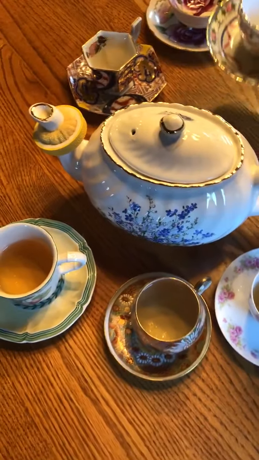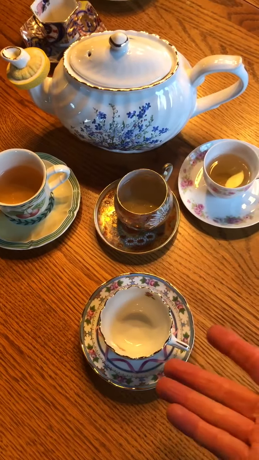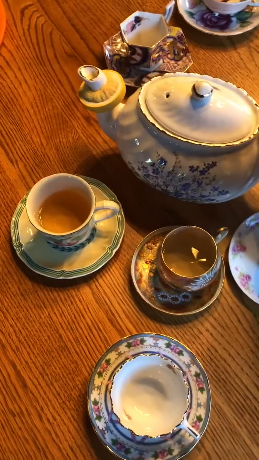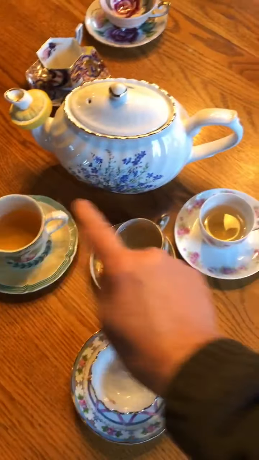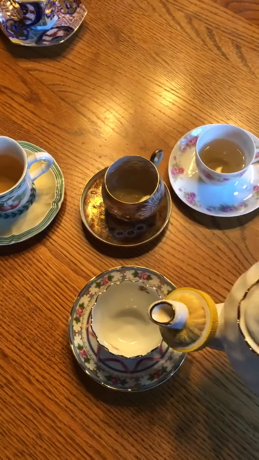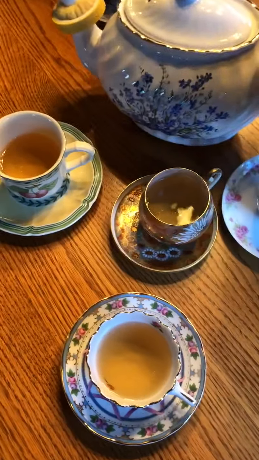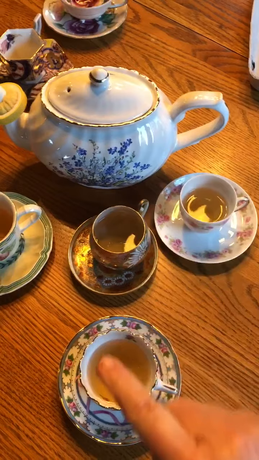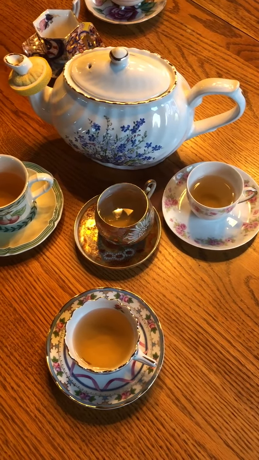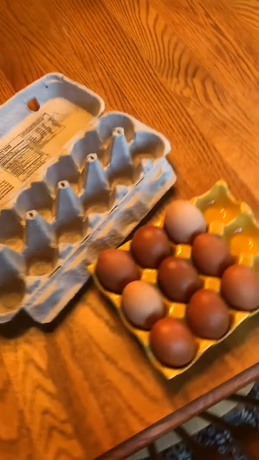So now I've got 3, and all of a sudden, a knock came on my door, and there was another friend, and she said, "Oh, you're having tea? I'll have some." So I had to add another cup. So I had 3 cups, and I added 1 more for my friend. So now I have 1, 2, 3, 4. So I had 3 plus 1 equals 4. I had 4. That's a tea party. 4.